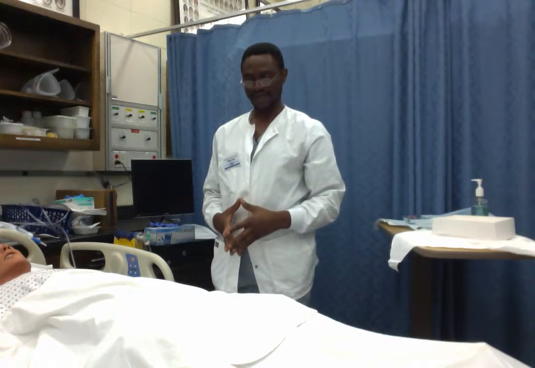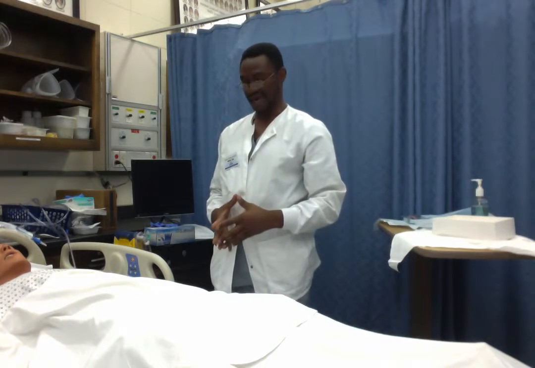At this point, I will document that the catheter was inserted aseptically. I'll document my initials and the time at which it was done. I will also document any abnormal findings which I could have come across. And that will be the end of the procedure.